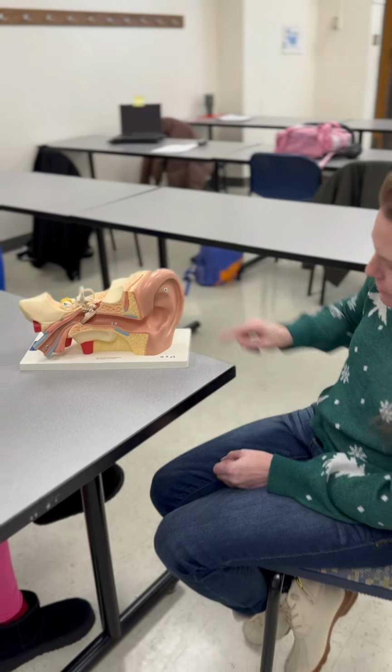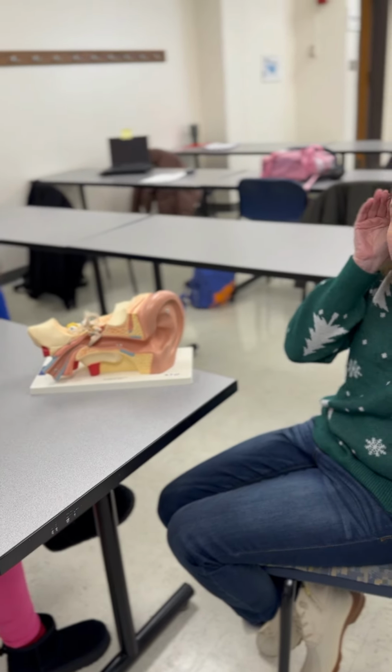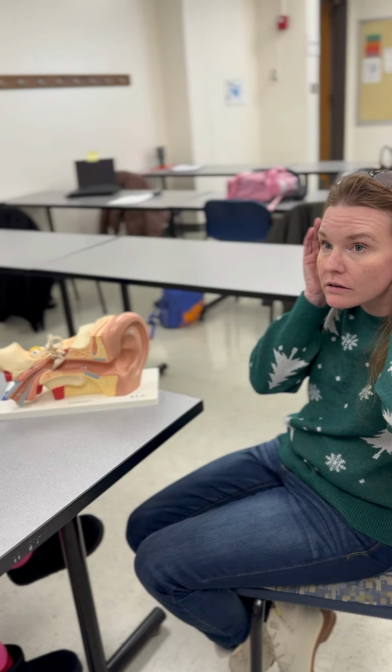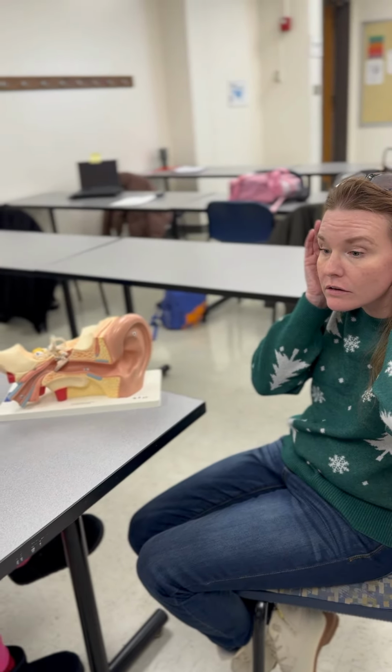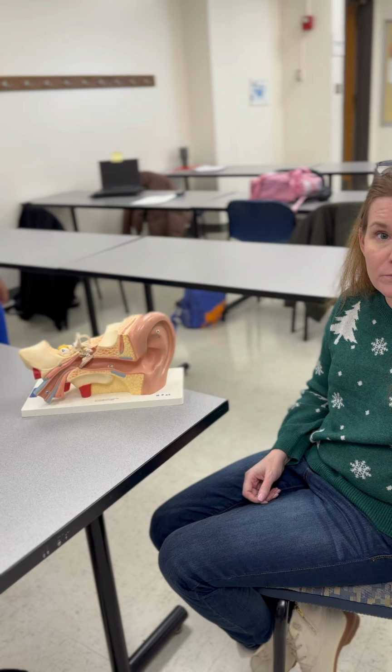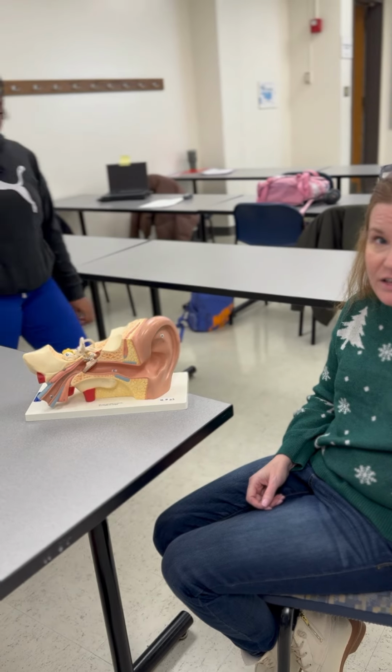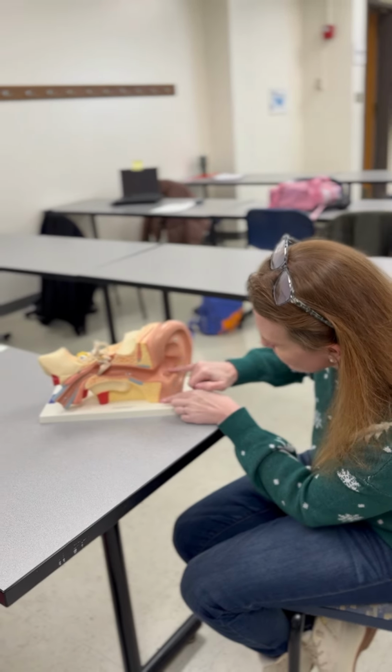The very outside part. What's this part of the ear? The auricle, or you could call it the ear. It starts with an E. Pinna. Pinna, right? Okay, and then I come here.